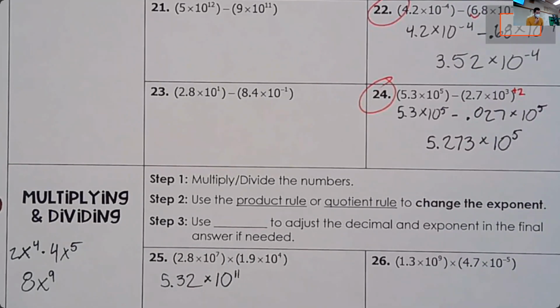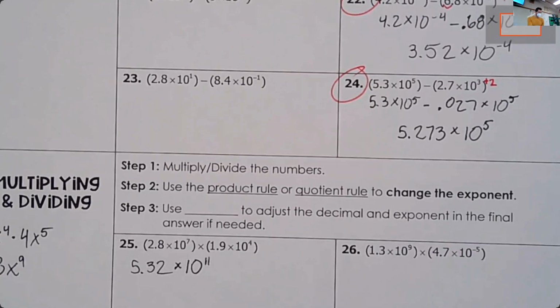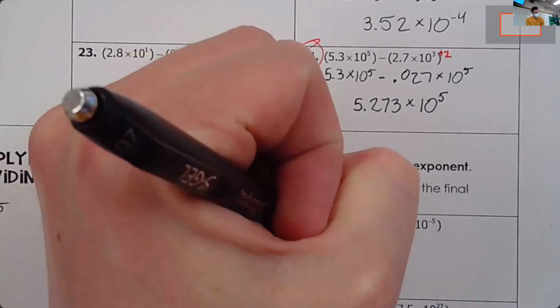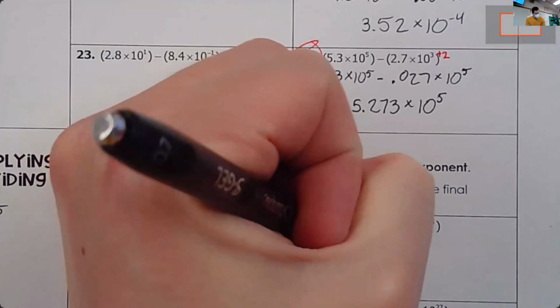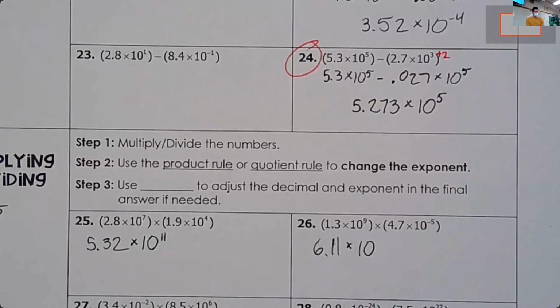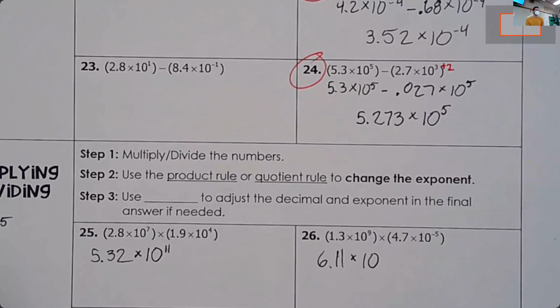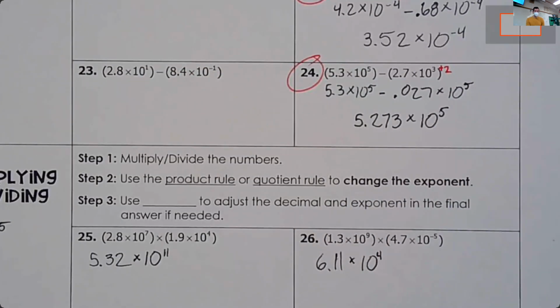Let's go ahead and try number 26. We're actually just going to do all of these. 26, 1.3 times 4.7, in the interest of time, that is 6.11. And then we're going to say times 10 to the what? 9 plus negative 5. Or 9 minus 5. 9 minus 5 is 4, exactly. So 6.11 times 10 to the fourth power.